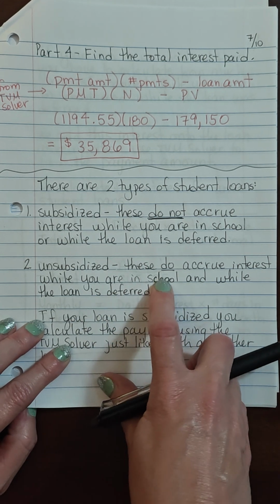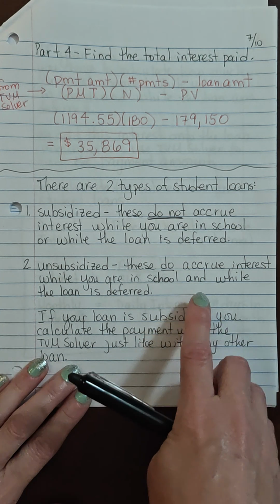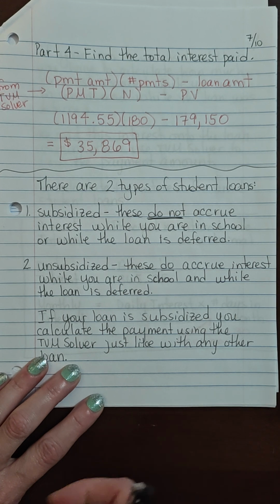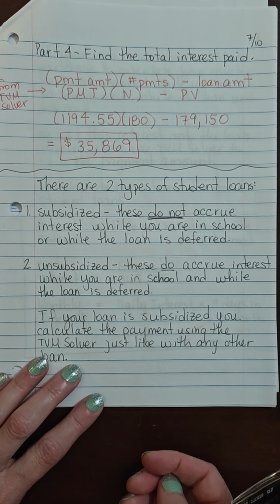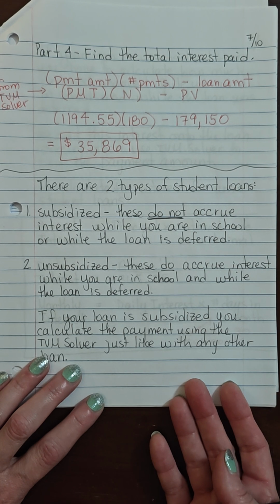Now, what they will do is the loan company will send you notices in the mail, like every quarter or something like that, and say, hey, here's how much interest has accrued or accumulated during this period. Do you want to pay this interest now, or do you want to just roll it into the rest of your loan and pay it later?